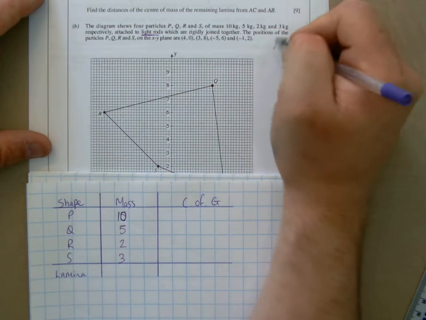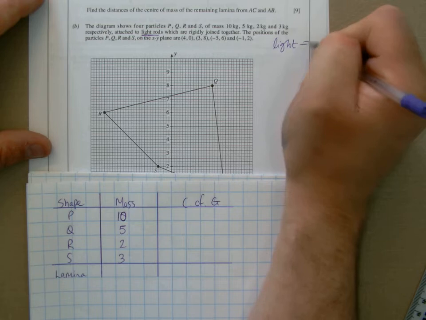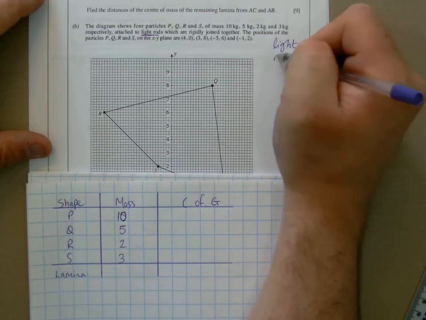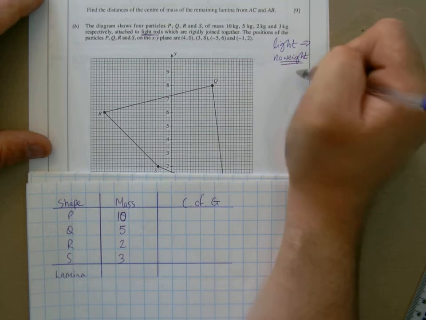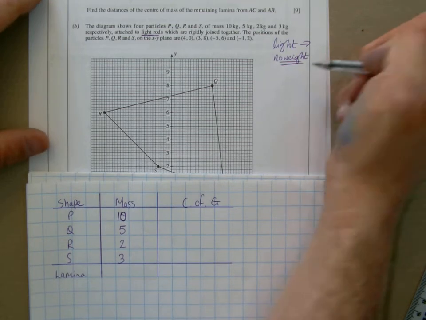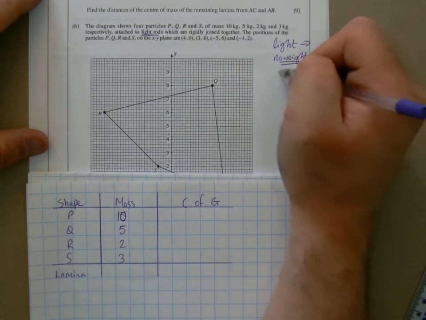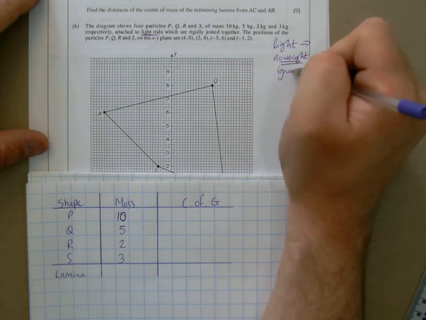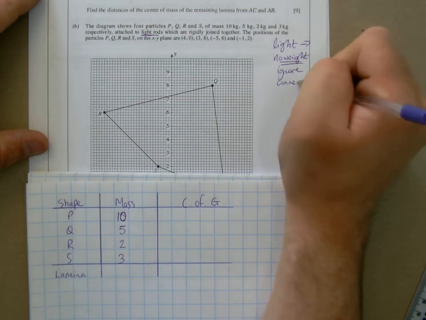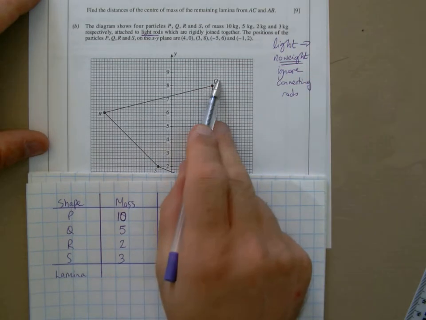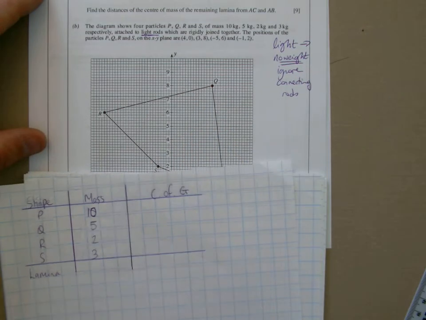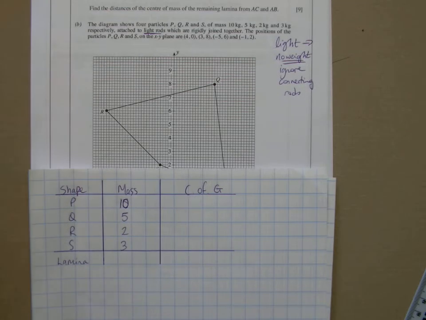Now, the word light in mechanics simply means that there's no weight. So the rods have no weight. So when we consider the center of gravity, we can ignore the connecting rods. We don't have to worry about the rods that are connecting these particles, because they are light, they've got no weight, so they're not going to affect center of gravity. So remember that, no weight.